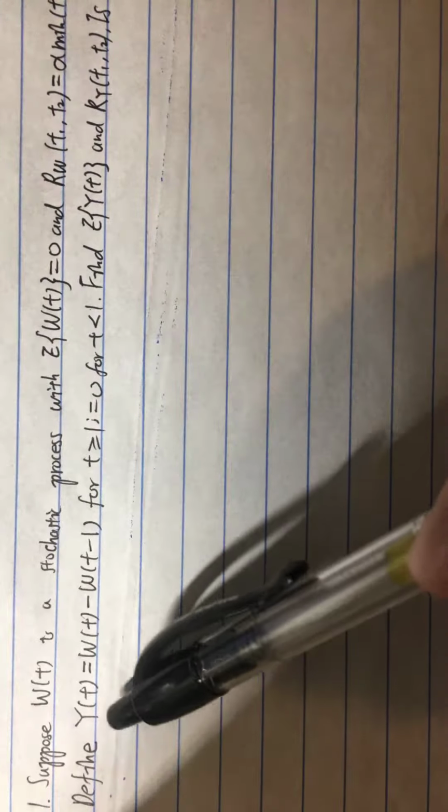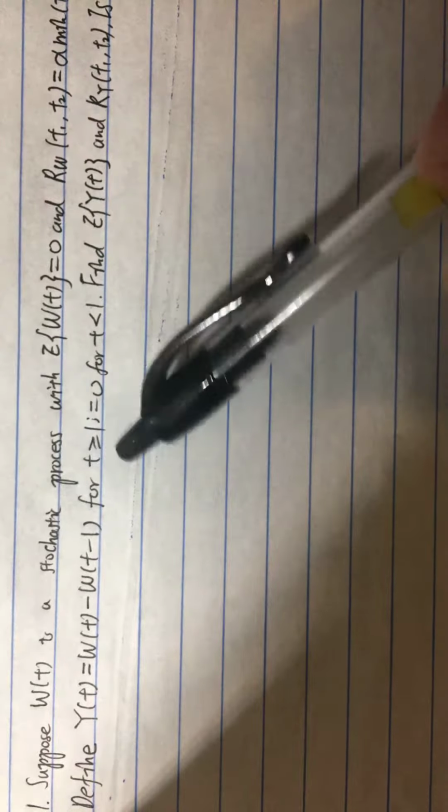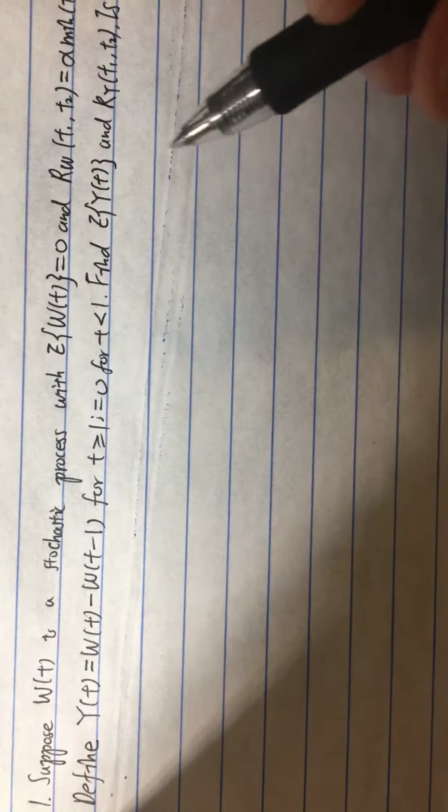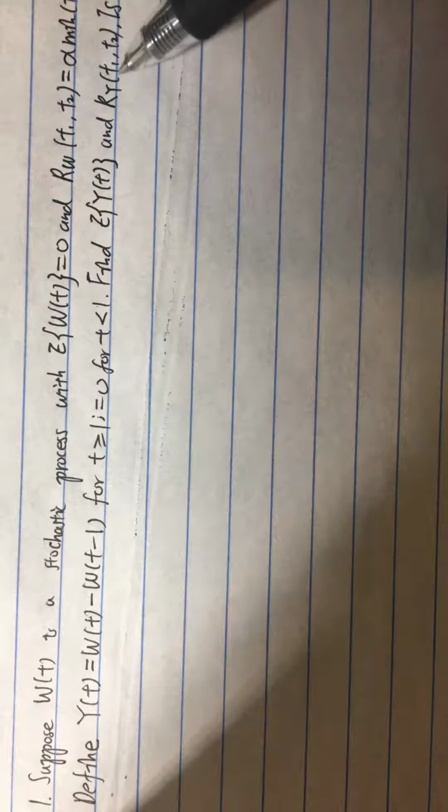Now let's define Y_t equal to W_t minus W_(t-1) for t over 1, and equal to 0 for t less than 1. So now we need to find the mean of Y_t and R_Y(t1, t2), and we need to find out if Y_t is WSS.